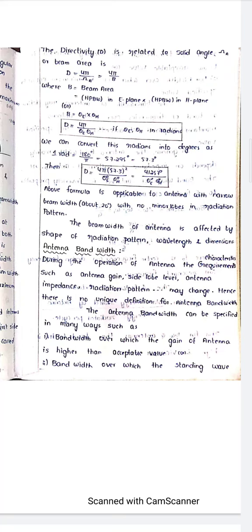Hence there is no unique definition for the antenna bandwidth.